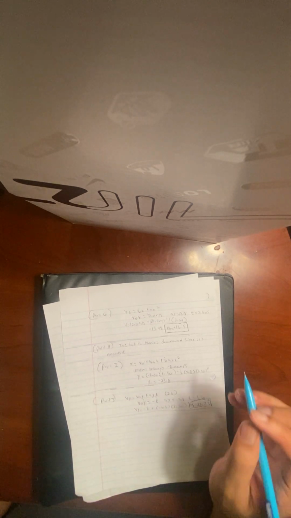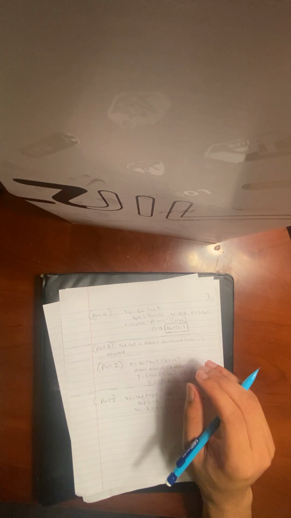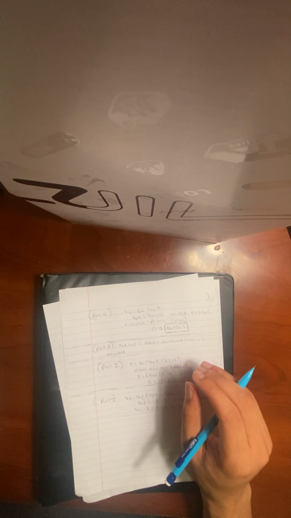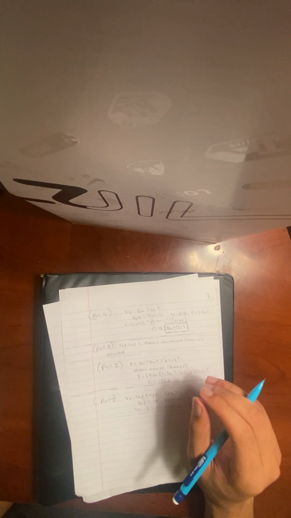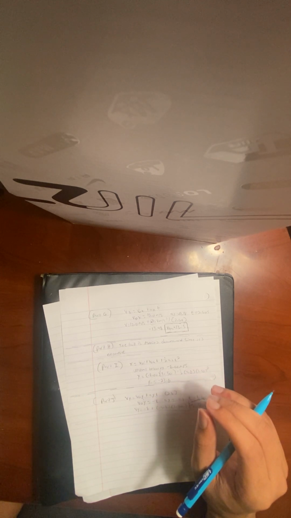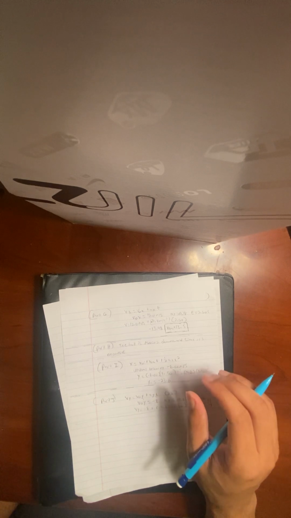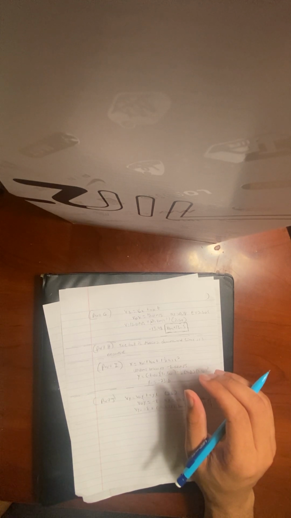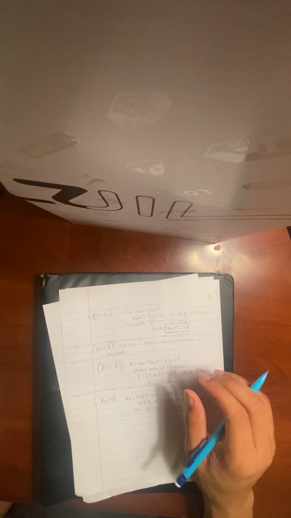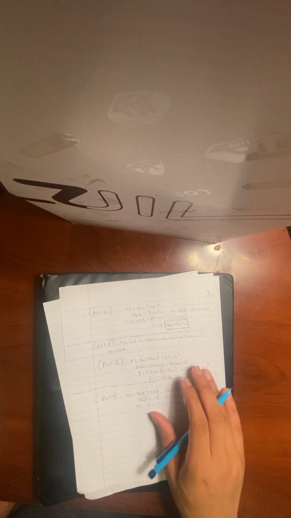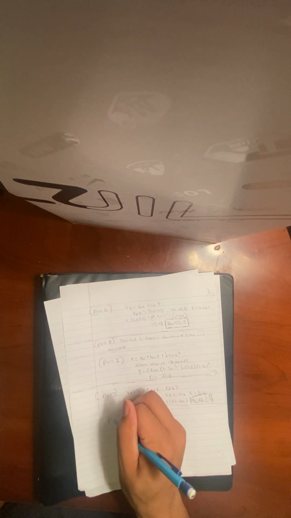Now we're going to go to part K. Part K says, find the y component of the stone's velocity when it's 8 meters below your hand. So 8 meters below your hand.